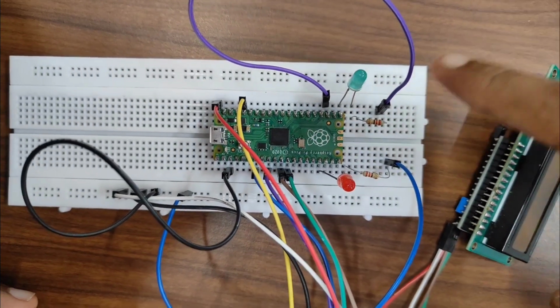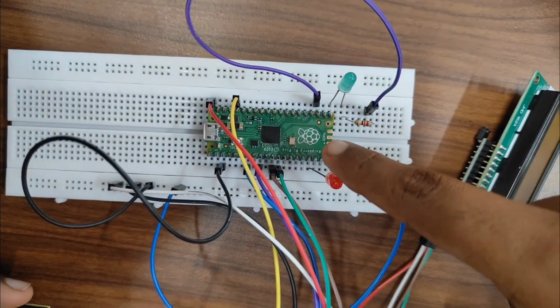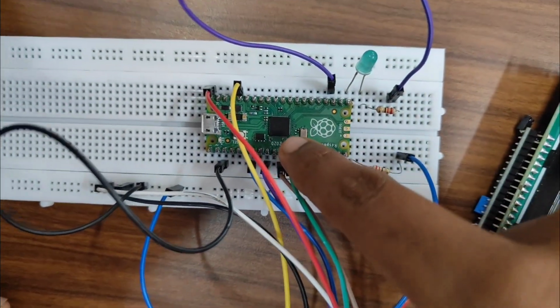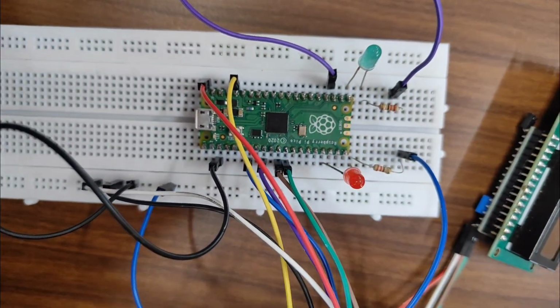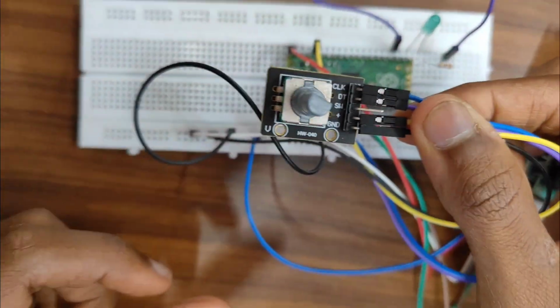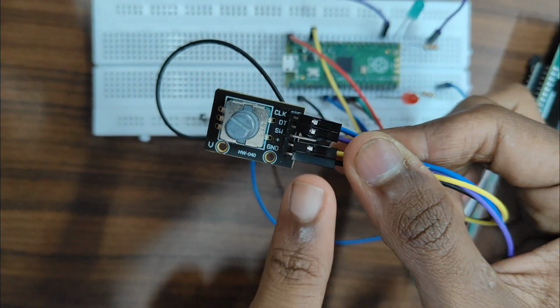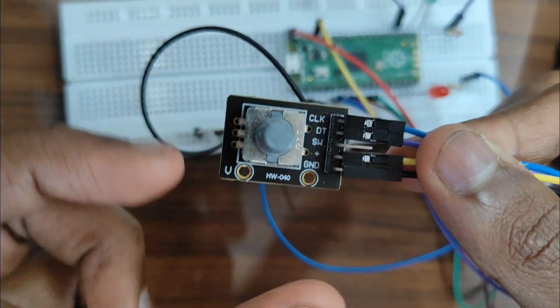Our project is done using Raspberry Pi Pico, which is powered by RP2040 microcontroller chip at the center. And for the input, we use this rotary encoder, which provides rotational data through its clock pin connected to pin 5 and the DT pin connected to pin 6.